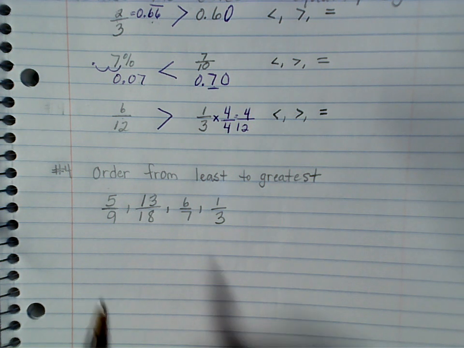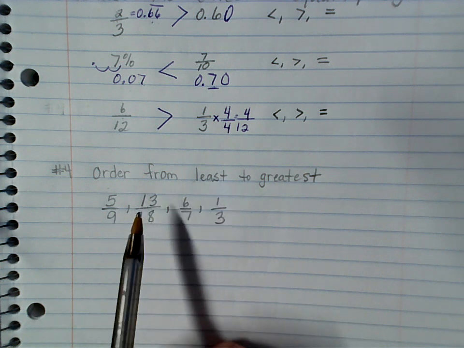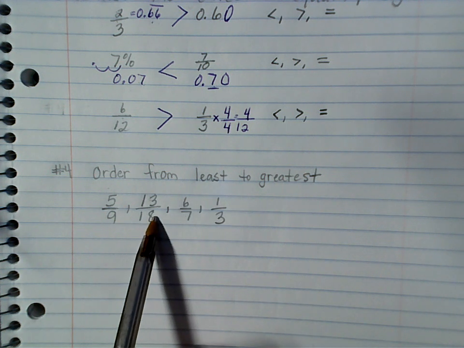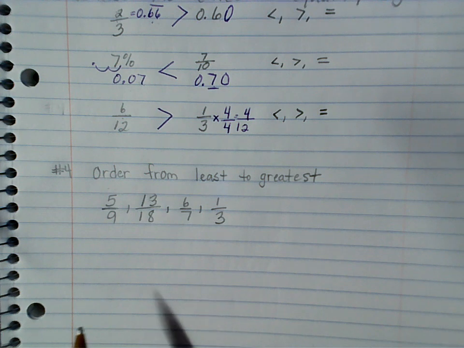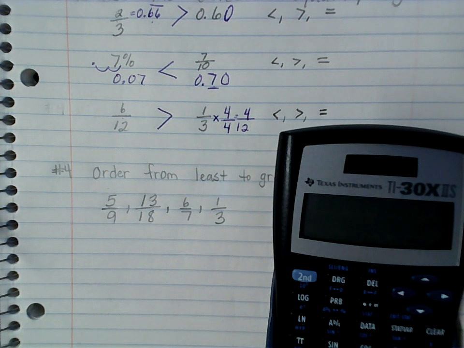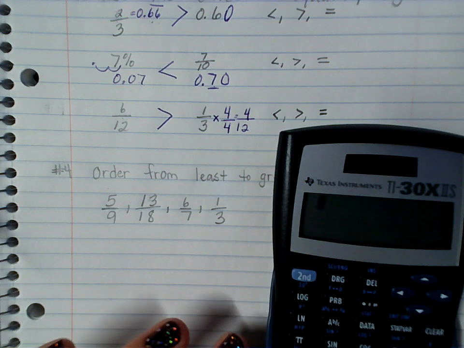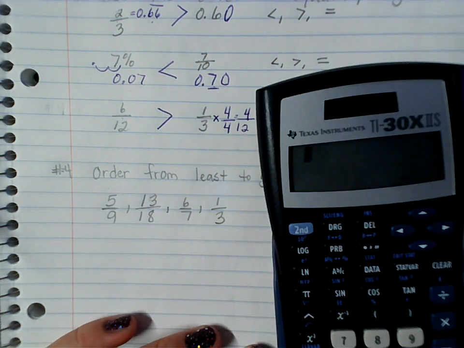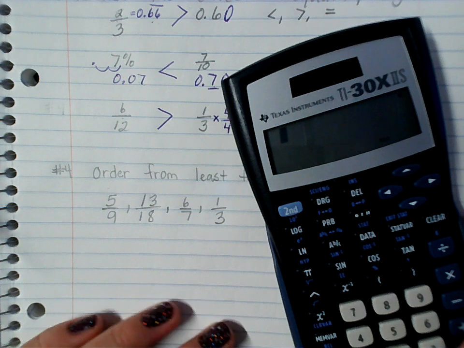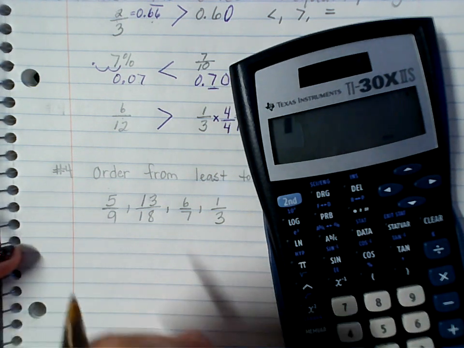I think I said we wanted to change them all to be decimals, because we can't change them all to have the same denominator without a lot of work. So let's change them all to be decimals. I'm going to use a calculator. You might want to grab your calculator as well, because you can use that on the quick check here in a little bit too. So 5/9, I'm going to write that as a decimal.